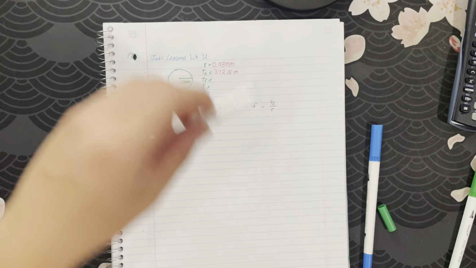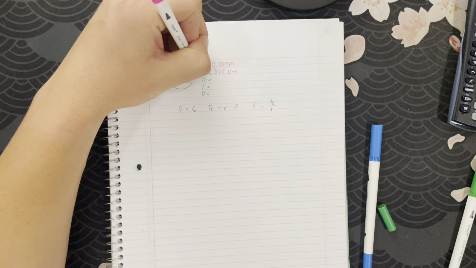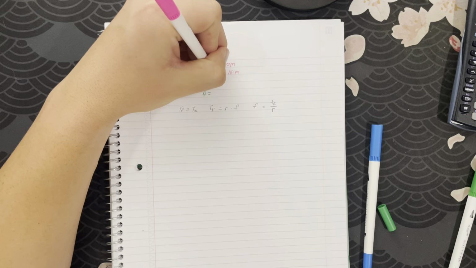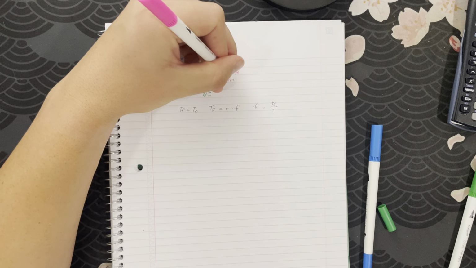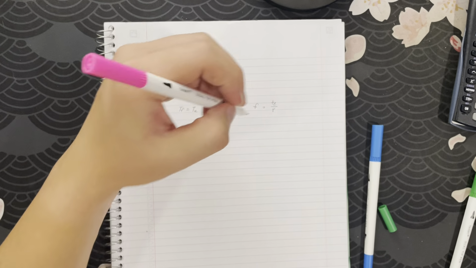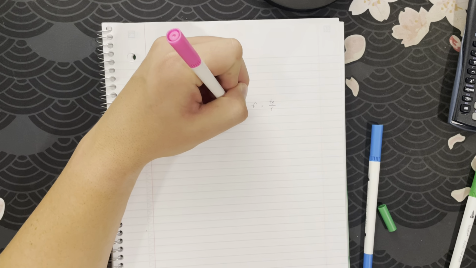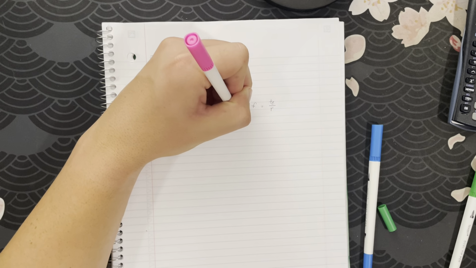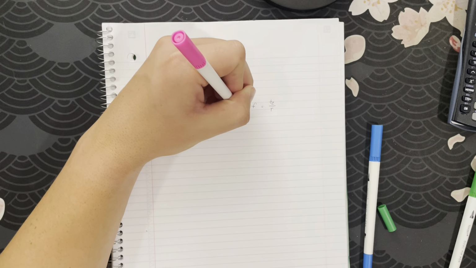We have those two numbers right here, which are 372 and 0.330. So if we plug those numbers in, that'll be 372 N·m over 0.330 m.